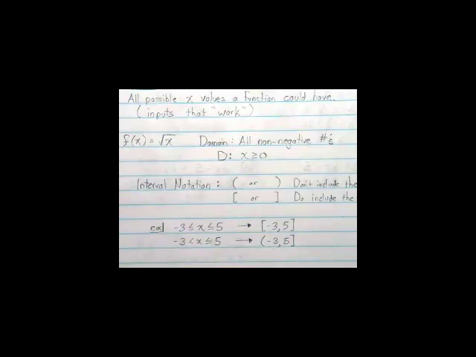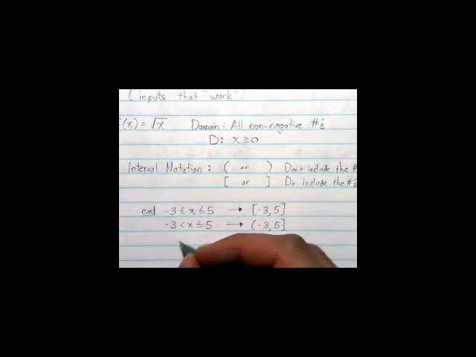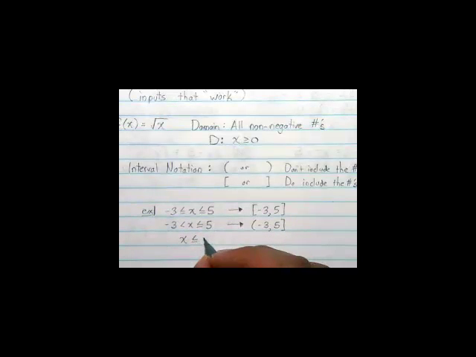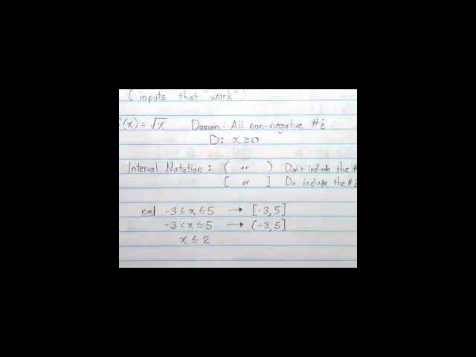Now, this gets a little bit trickier if you've got an inequality that is x less than or equal to 2. Because what are the two numbers? There's only one number. It's just a 2. Well, what's the upper limit of the interval? 2.